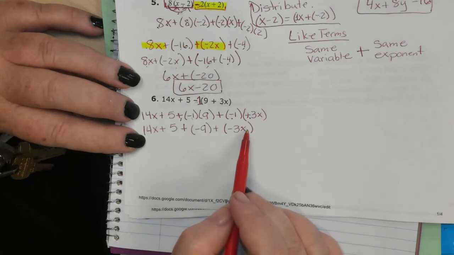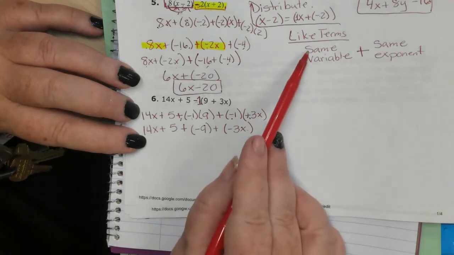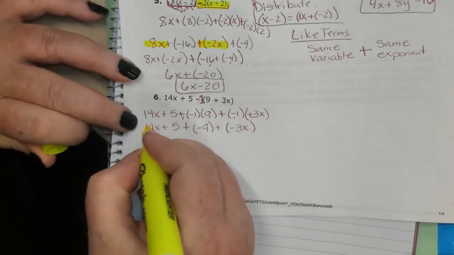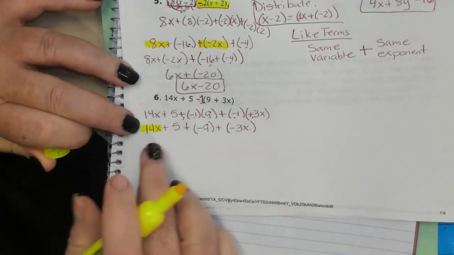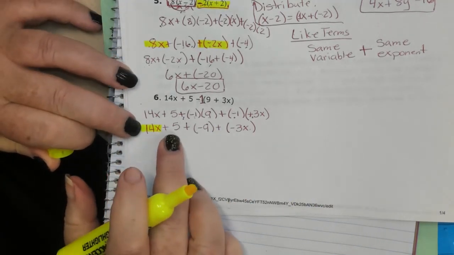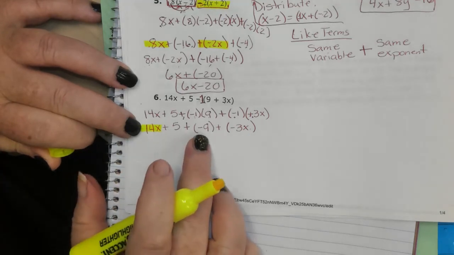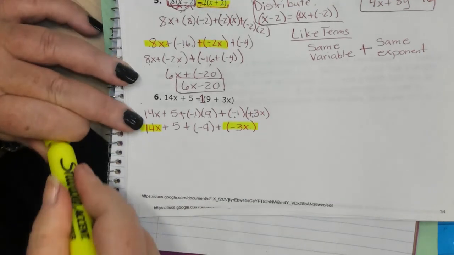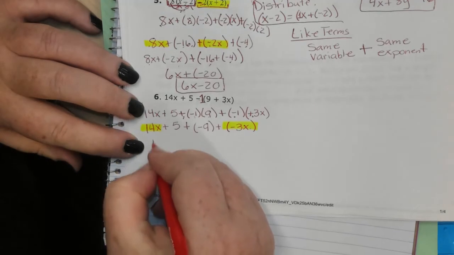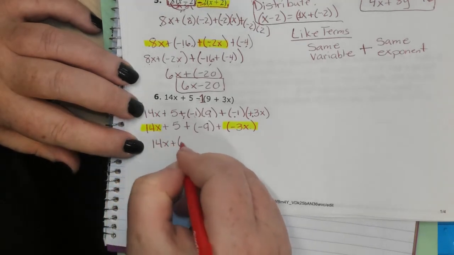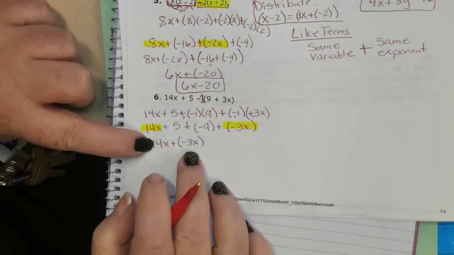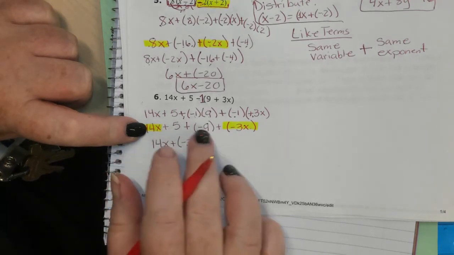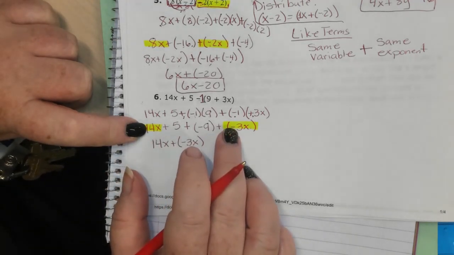Now we're going to look for like terms. Like terms, same variable, same exponent. I always start with whatever my first term is and then just go through: 14x, 5, nope, no x. Negative 9, nope, no x. Negative 3x. Whoop! We can combine those two. 14x plus negative 3x. If you don't want to write that, just math it right now. 14 plus negative 3, 11x.